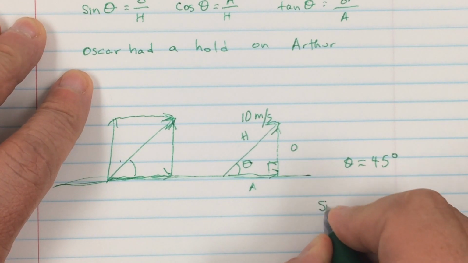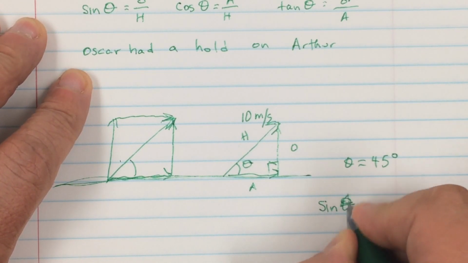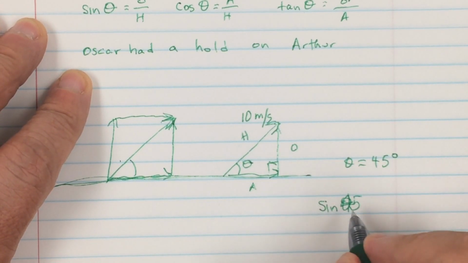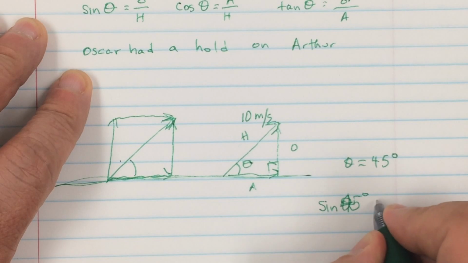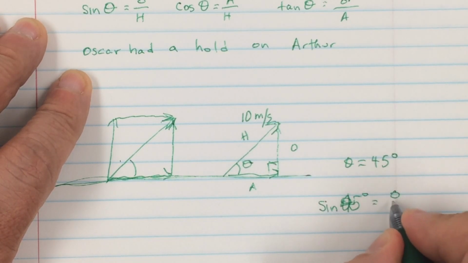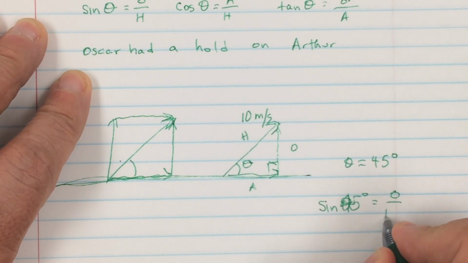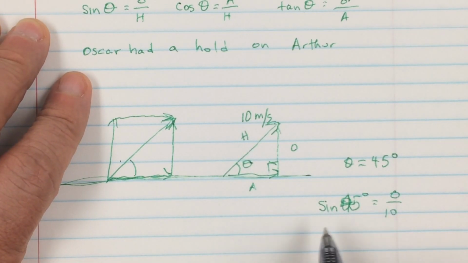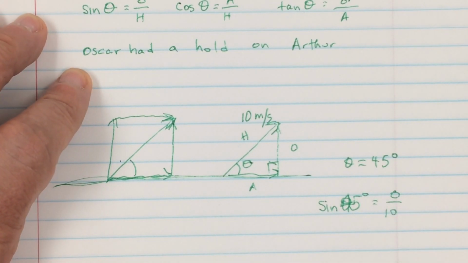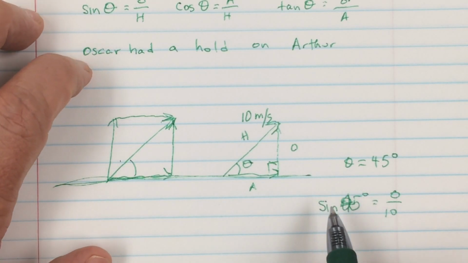So I say the sine of theta, the sine of 45 degrees, because I know theta, because I said it was 45, is going to be opposite over H, but I know H is 10 meters per second. So I've got sine of 45 is O, or opposite, over 10. Now the sine of 45 is a number, it's a fraction.